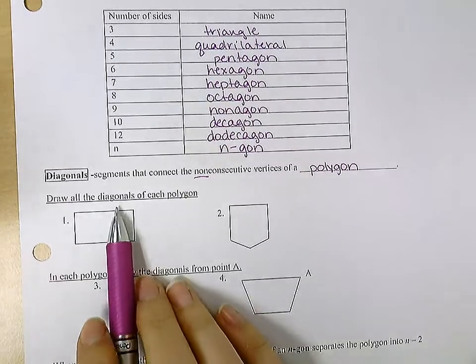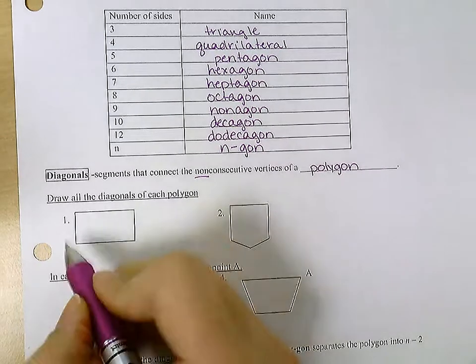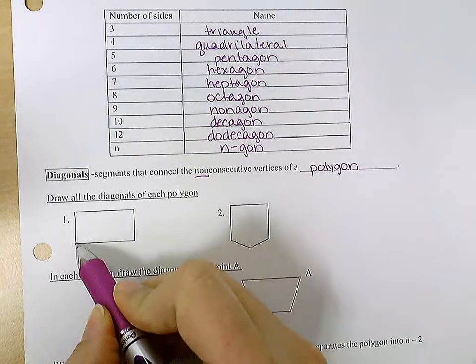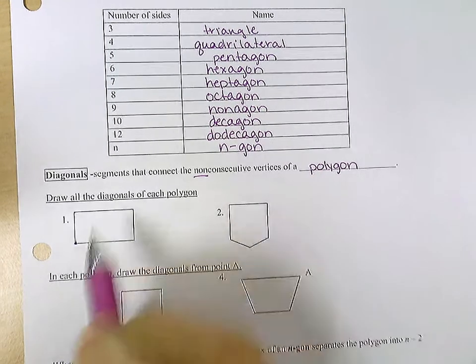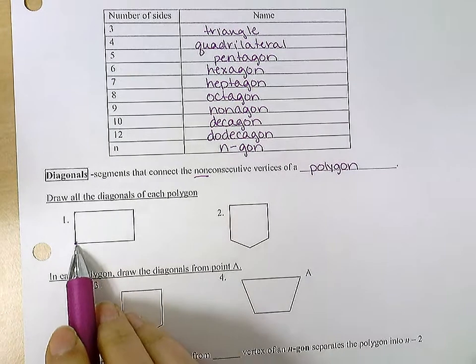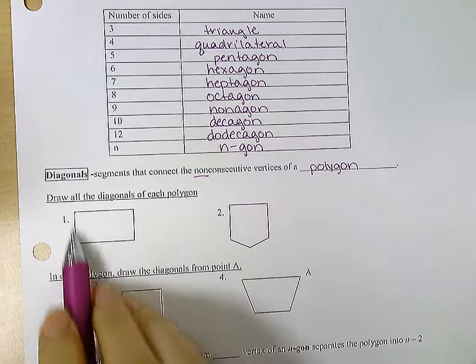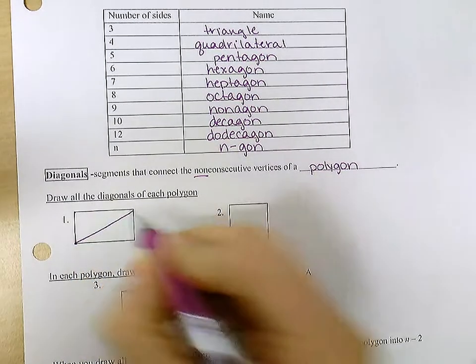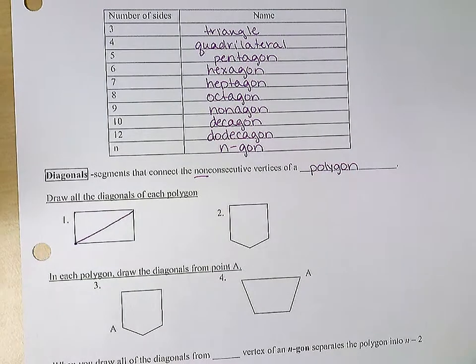If I want to draw in all of the diagonals here, say I start at this angle in the corner, I can't draw in a diagonal to that next angle that's right next to this one. That's a consecutive angle. I would have to draw in my diagonal to the opposite side there. It has to go through your polygon.